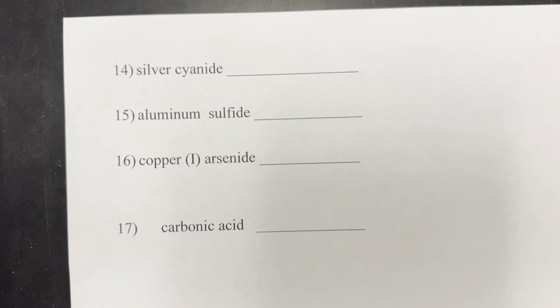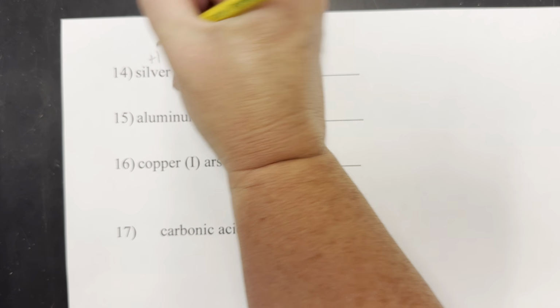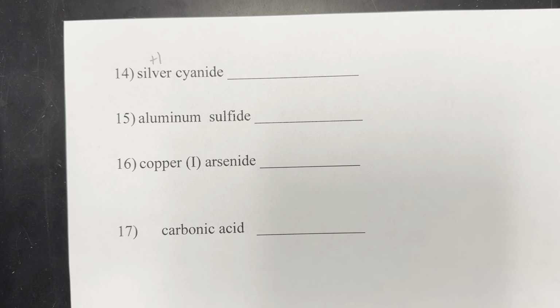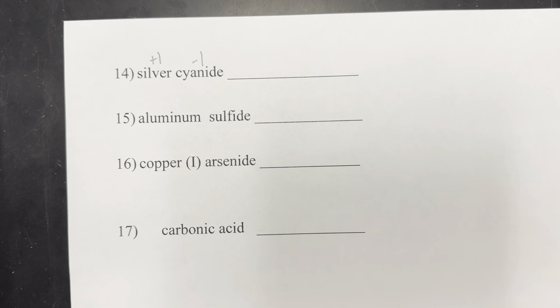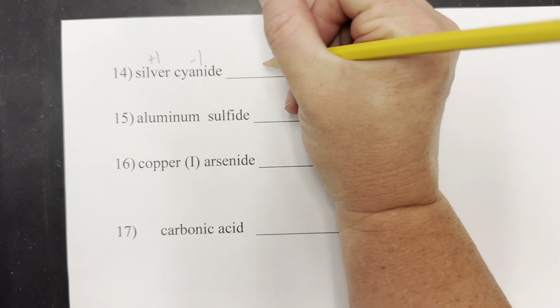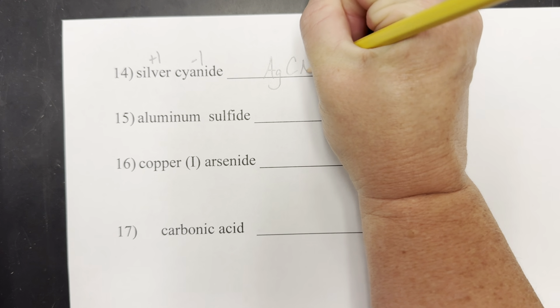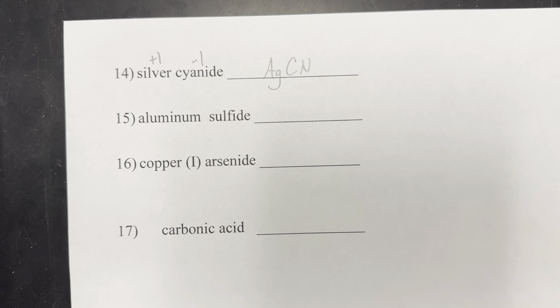All right, let's do a couple more. We have silver cyanide. Silver is one of our regular metals at +1. Cyanide is a polyatomic ion. All right, it doesn't end in ate or ite, but it's still a polyatomic ion with a -1 charge. So these just go together 1 to 1. So Ag and cyanide is CN.